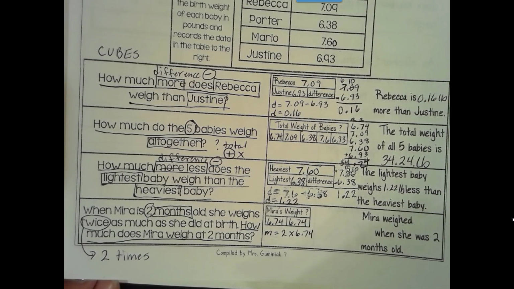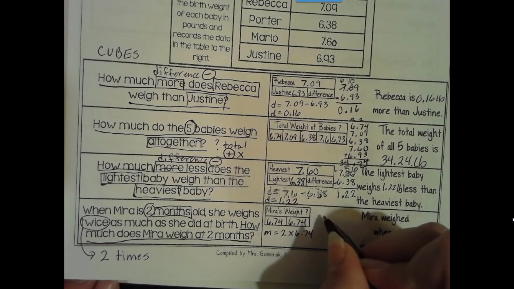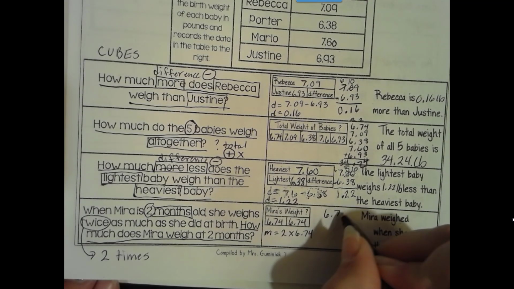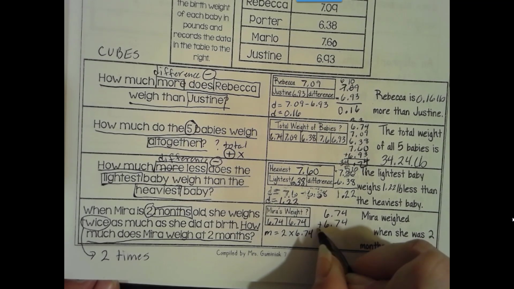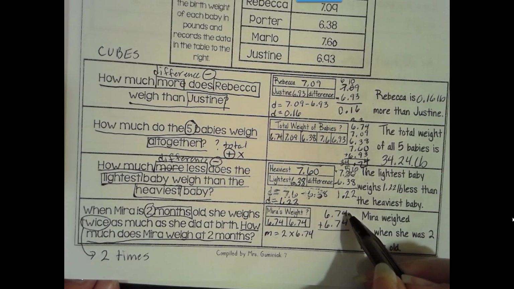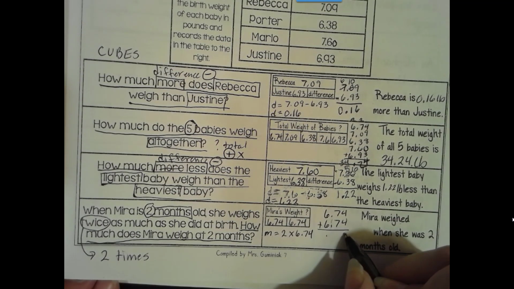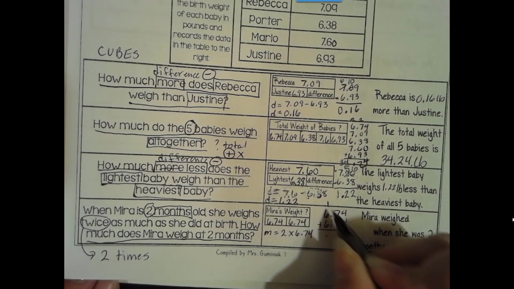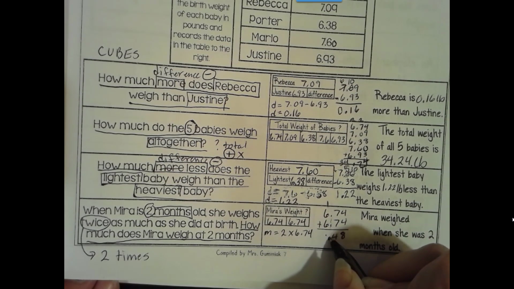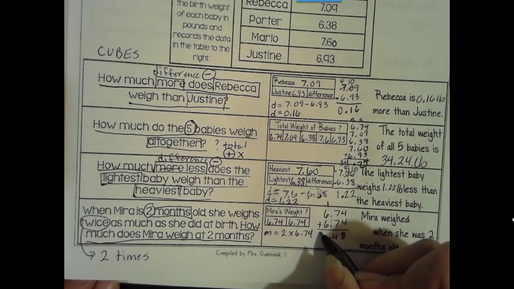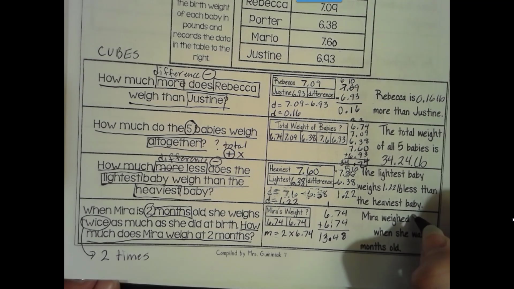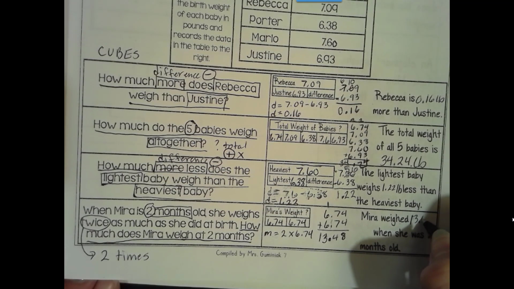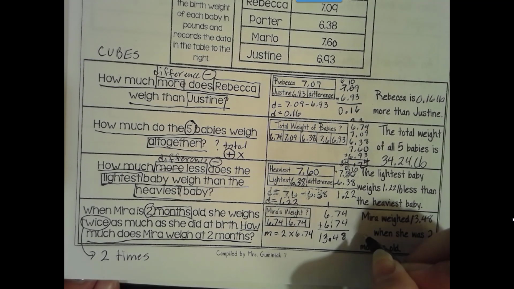6 74/100ths to itself. I'm going to go ahead and add, but you could multiply. It would work the same. Make sure you line up your ones, your decimals, your tenths, and your hundredths. So we get 8, 14, bring down my decimal. 6 plus 6 is 12, plus 1 is 13. So at 2 months, she weighed 13 48/100 pounds.